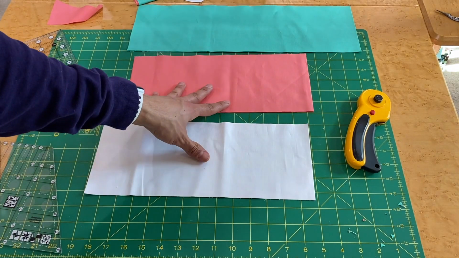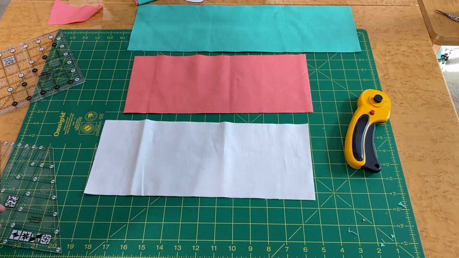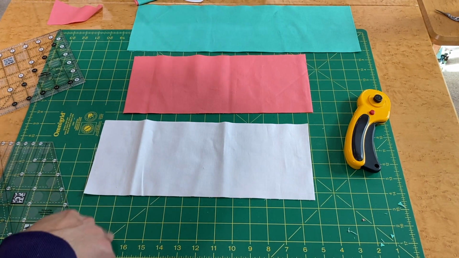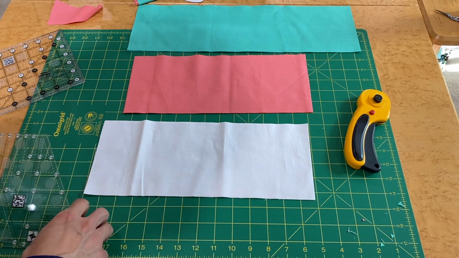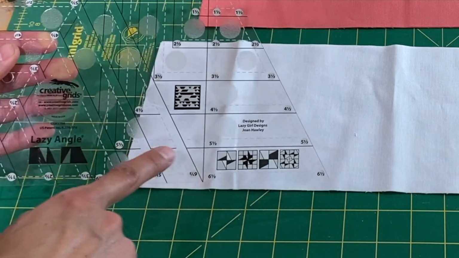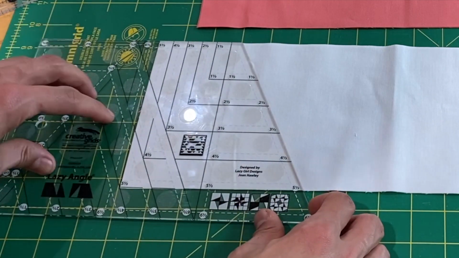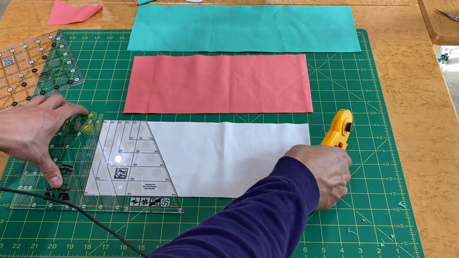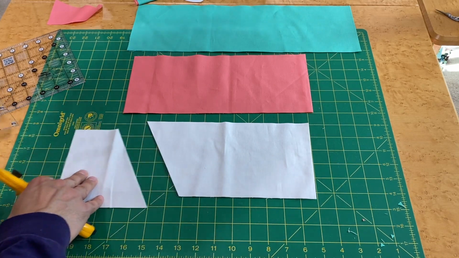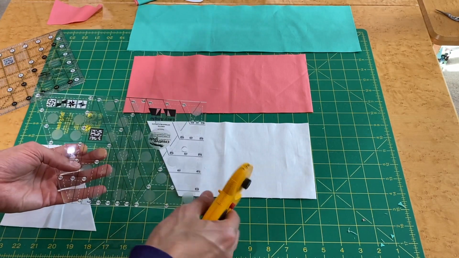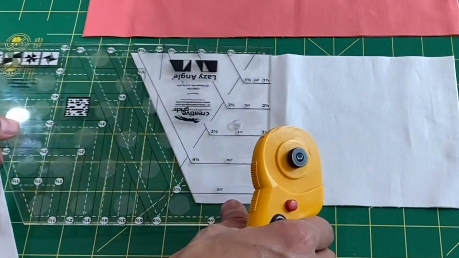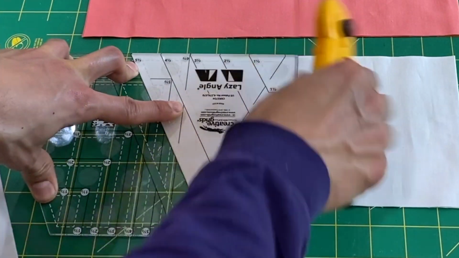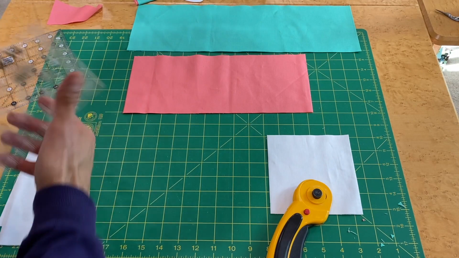So here we have our 5.5-inch strips. These are actually leftovers from another block. So to create block 4, we're going to need 4 large trapezoids from the background. So let's go and cut those. We're going to cut those on the 5.5-inch marking, just like we've done with all the other ones. So we've got 2 there. Then we can go and rotate our ruler, line it up with a 5.5-inch. And we've got 2 there. So we can set those aside.